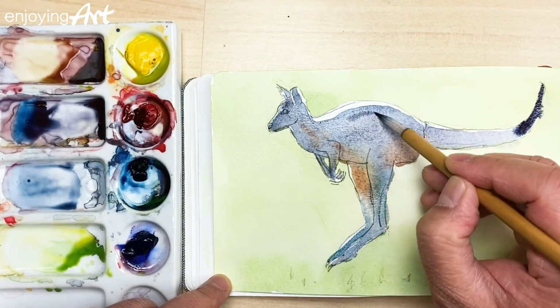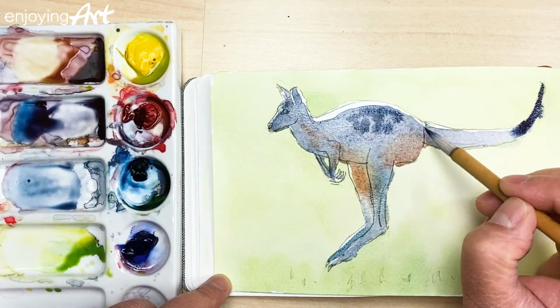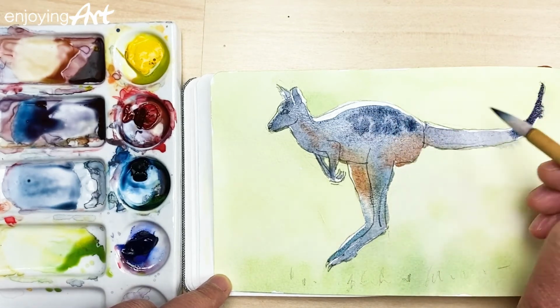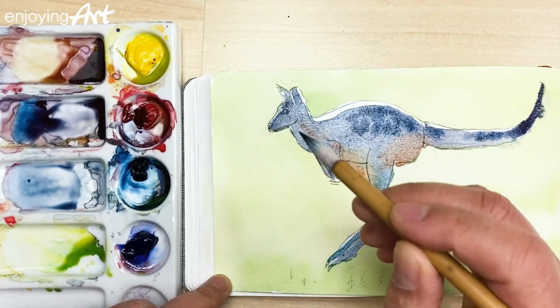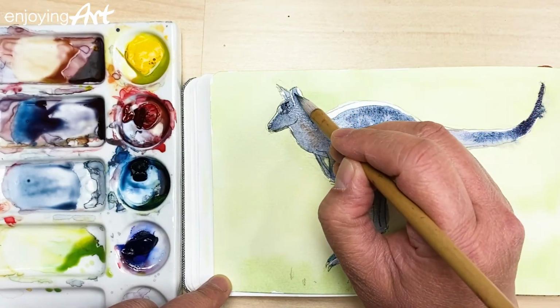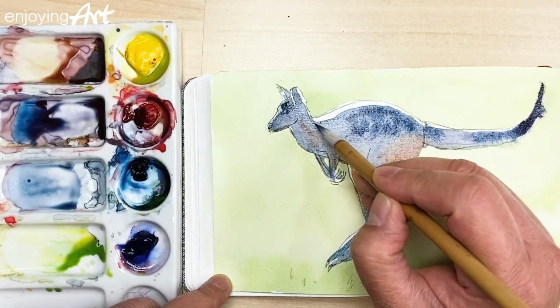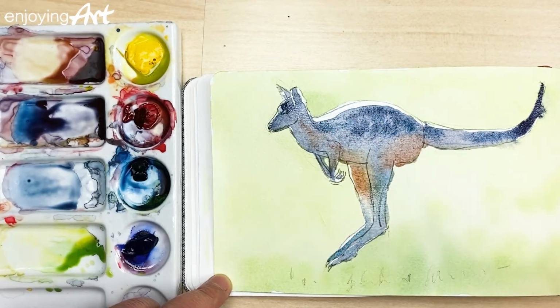And at the top over here, I'm going to drop in a little darker color. This technique is called dropping in the color. Like that. And a little bit darker color, maybe a little bit darker in the ear. I'll come back to look at it after the color settles a little bit. Okay.